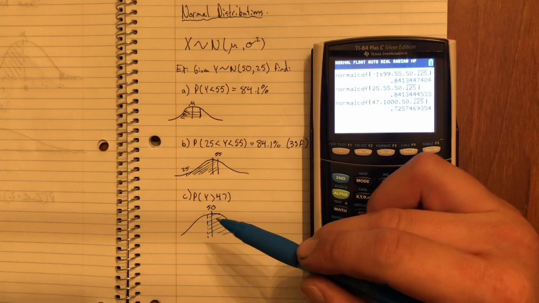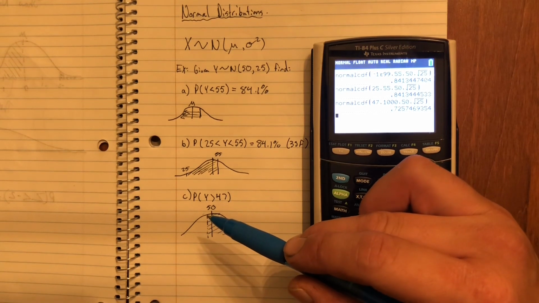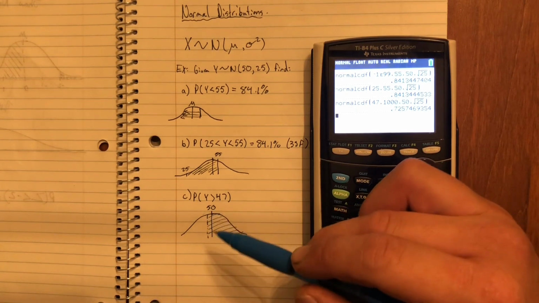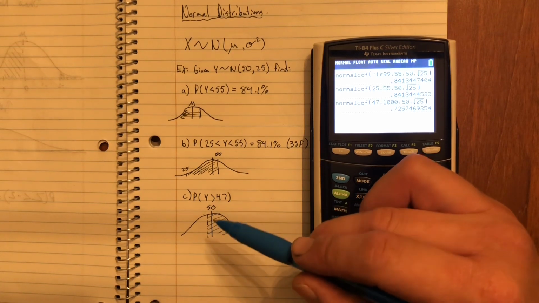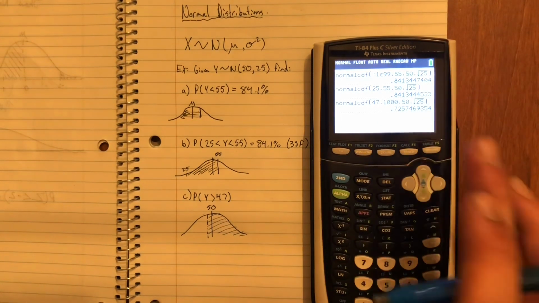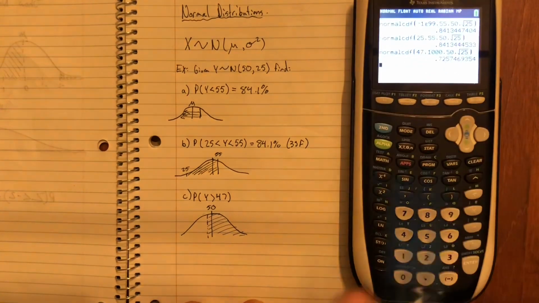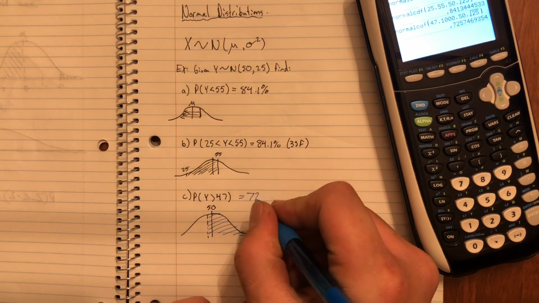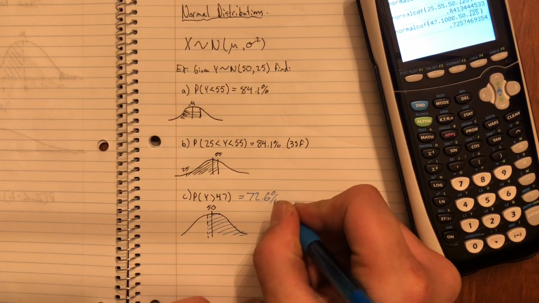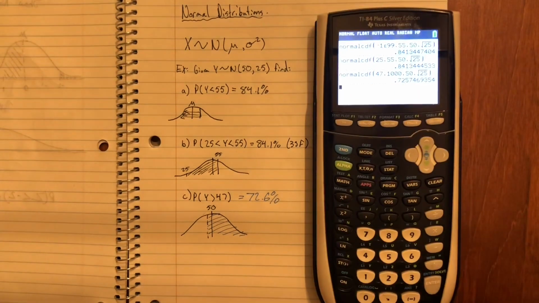Now, 47 is a little bit less than 1 standard deviation below, so that's going to be a little bit less than 84%. So yeah, that answer makes reasonable sense to me. And so we end up with approximately 72.6%. And that is how you use your TI-84 to calculate normal distribution probabilities.